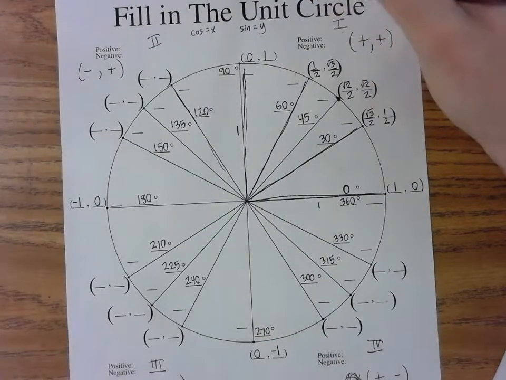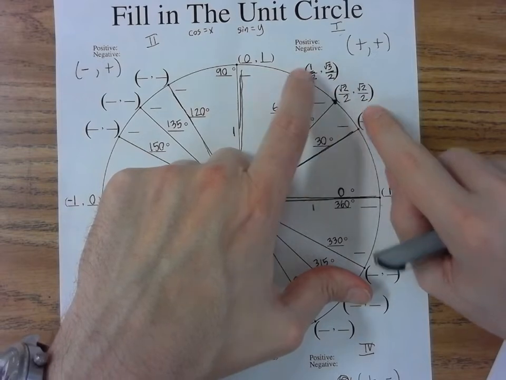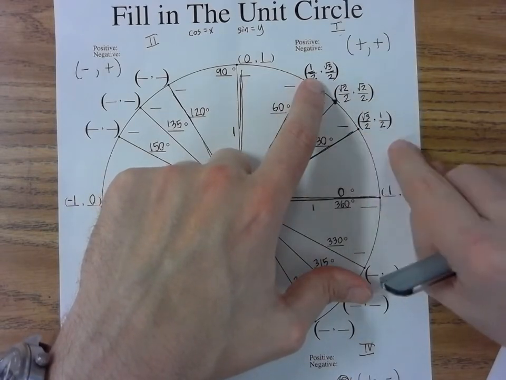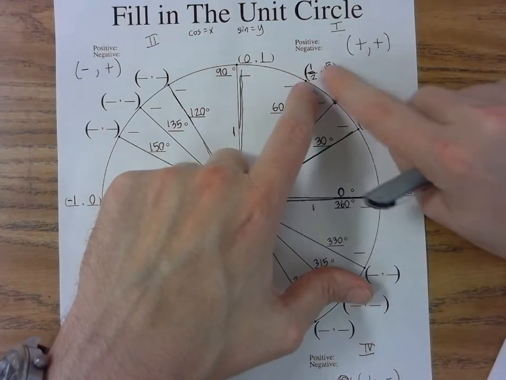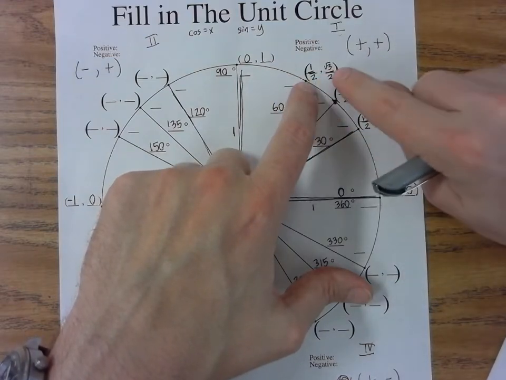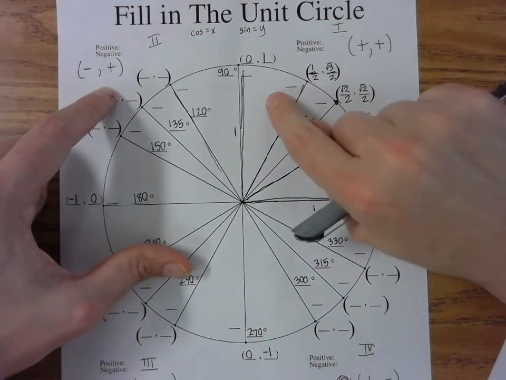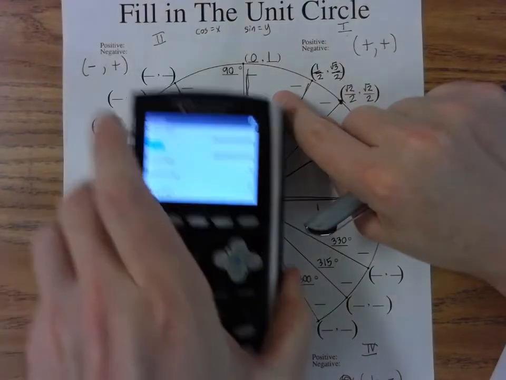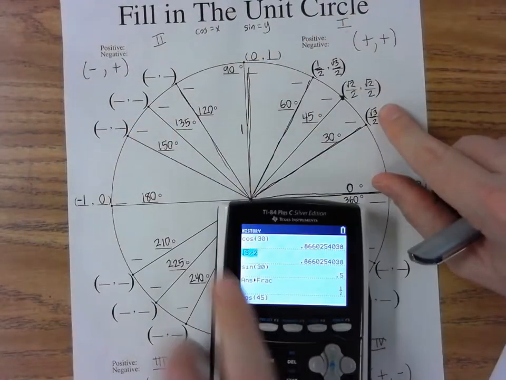Now I want you to look at the pattern. These two numbers are the same. These two coordinates are just reversed, x and y. So all you really got to remember is three values: 1/2, the square root of 3 over 2, and the square root of 2 over 2, and where they fall in the circle. And then I can show you the other coordinates are going to be similar, but the sign's going to change.